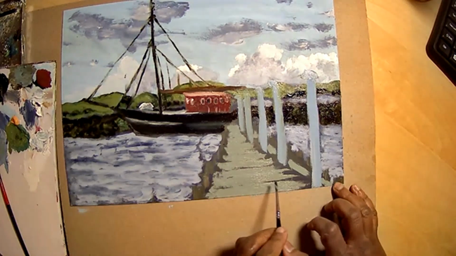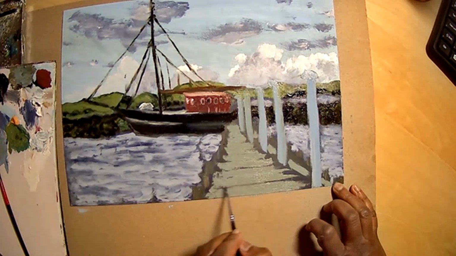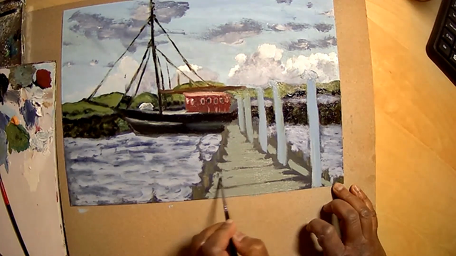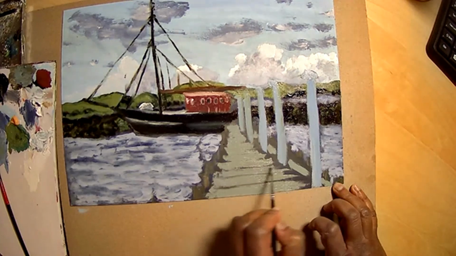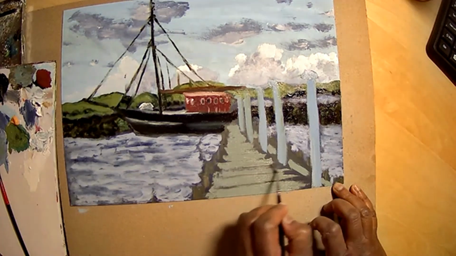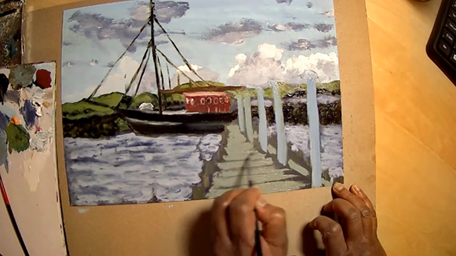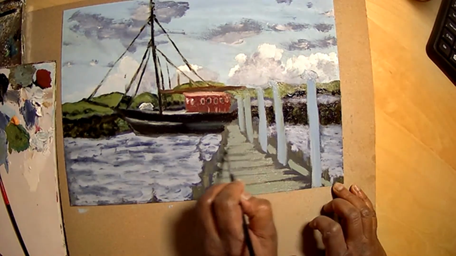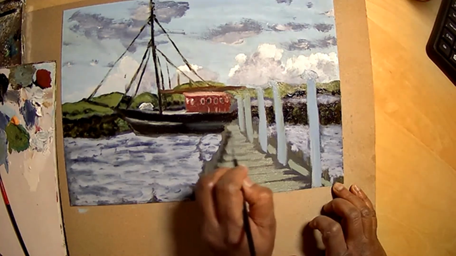I can even use raw umber again. I can do that also. I'm just showing one structure how I built. You can see I didn't take too much black, only the tip of it has a bit of black, and I'm creating this effect on the wood along.